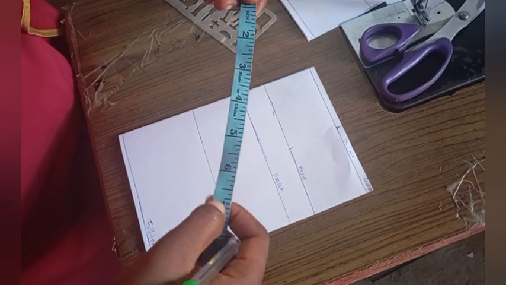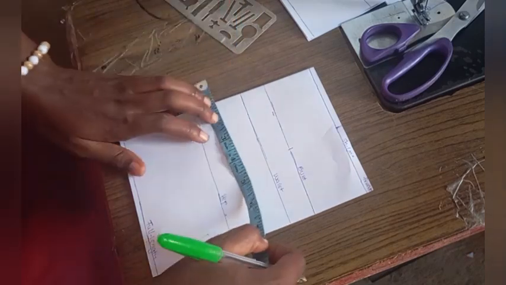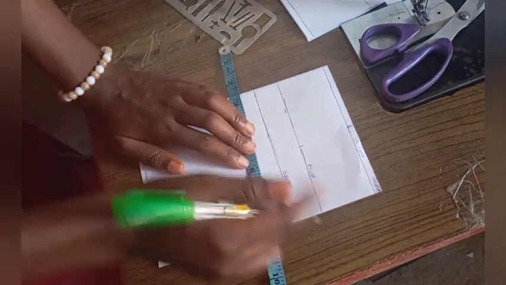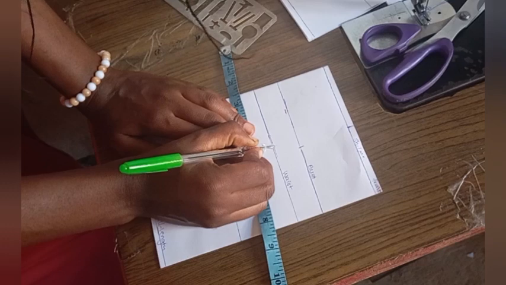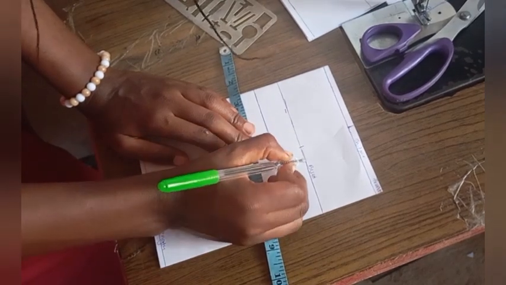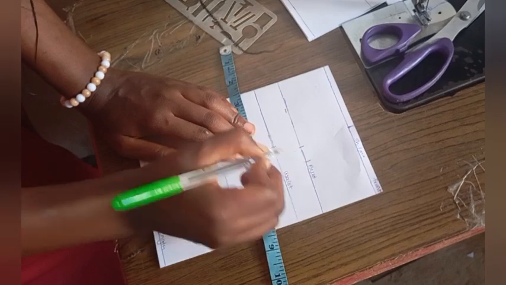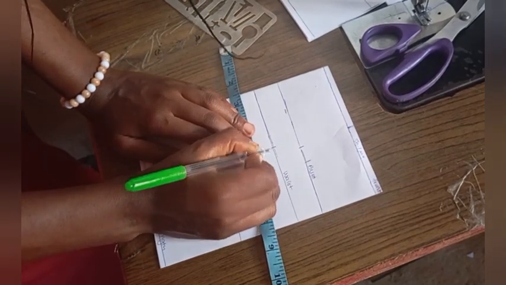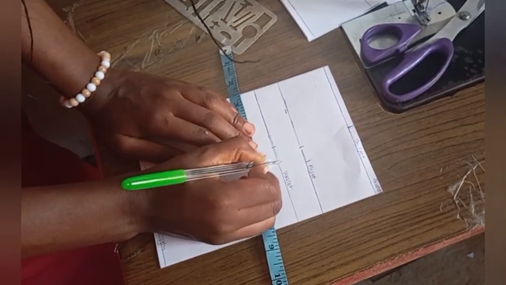My waistline, my waist, let me just use 28, and 28 divided by 4, I'm going to have 7, and let me say 7 plus 2 inches allowance. This is just an illustration, so don't get things twisted. So I'm going to add my 2 inches allowance. Like, this is my bust measurement, I'm adding 2 inches allowance. This is my waist measurement, I'm going to be adding 2 inches allowance.